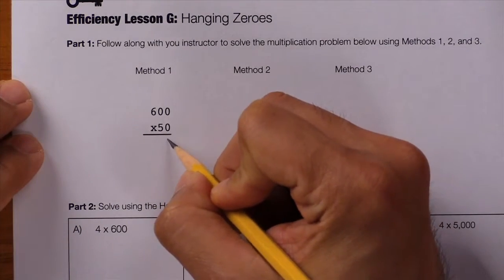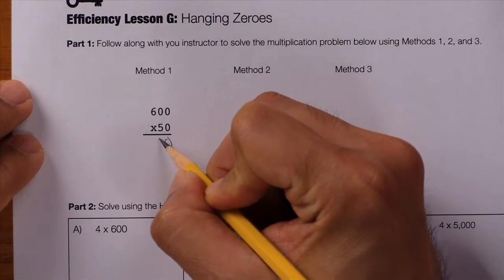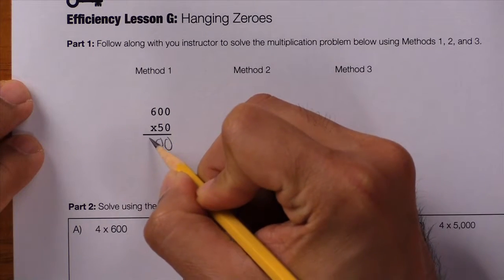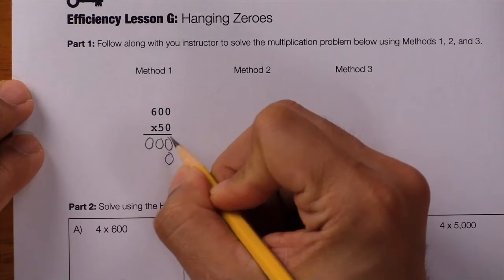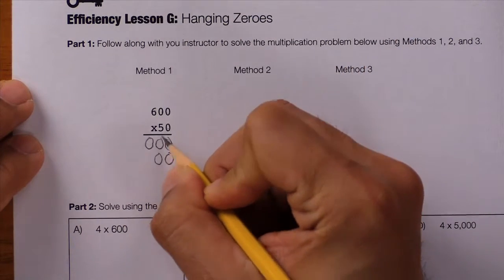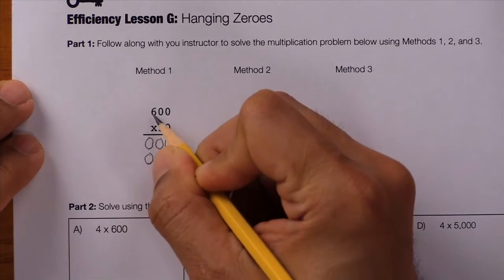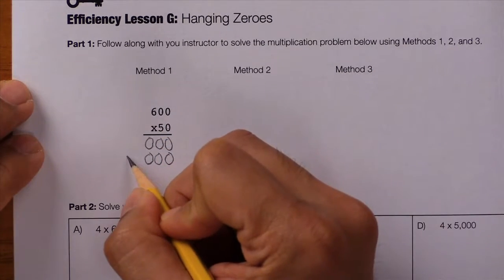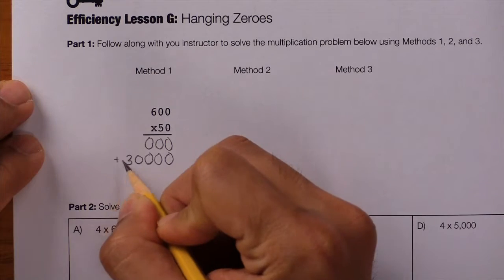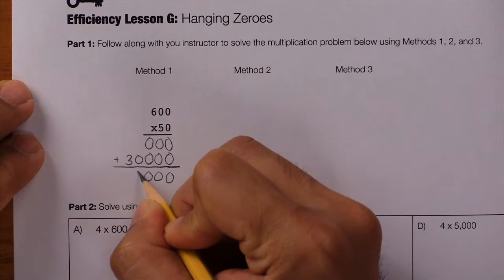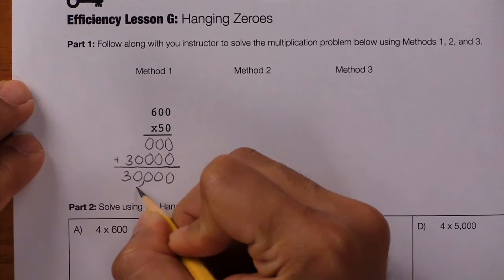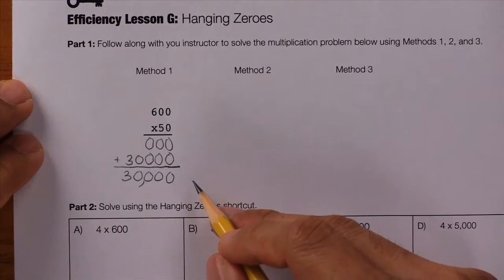Here, 0 times 0 is 0. Here's 0. 6 times 0 is 0. Next line, here's my placeholder. 0 times 5 is 0. This is 0. 6 times 5 is 30. Add them together. And as our answer, we have 30,000.